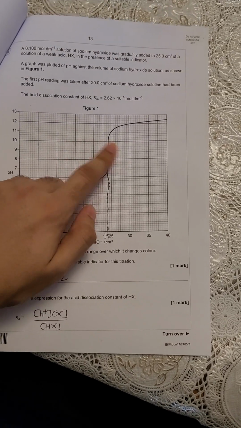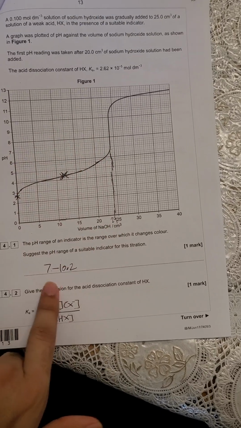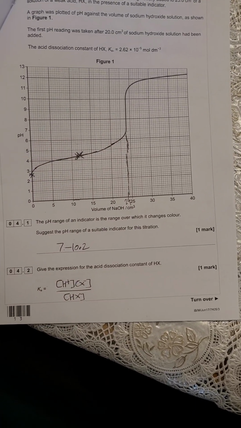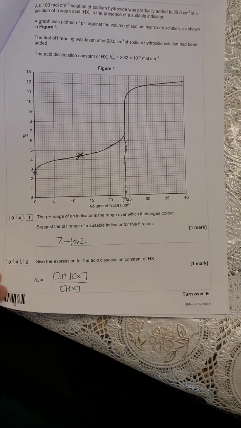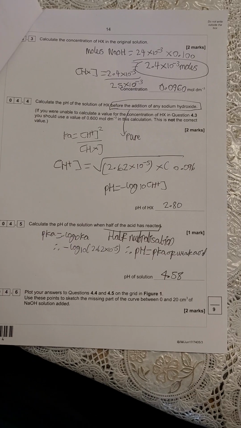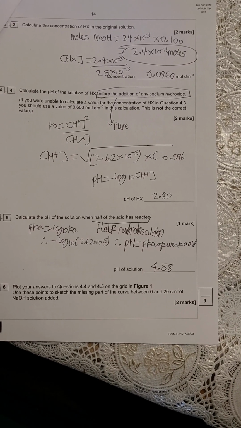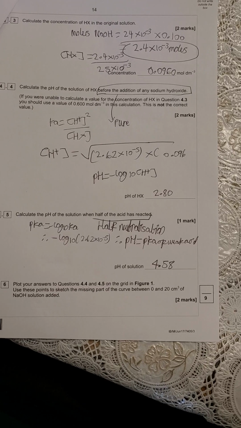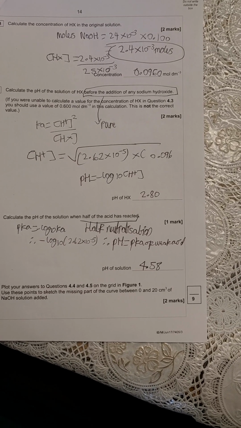For this titration, go to here, and then halfway between here, so 7 to 10.2. Give the expression for the acid dissociation constant of HX. Ka is the concentration of H plus times X minus divided by the concentration of HX. Calculate the concentration of HX in the original solution. Well, moles of sodium hydroxide is 24 times 10 to the power minus 3 times 0.100. You get that, and then the concentration of HX is 2.4 times 10 to the power minus 3 divided by the volume, 25 times 10 to the power minus 3. You get the concentration as that.